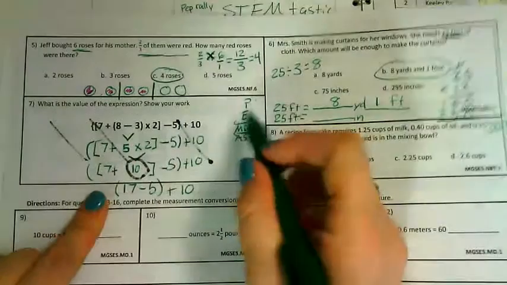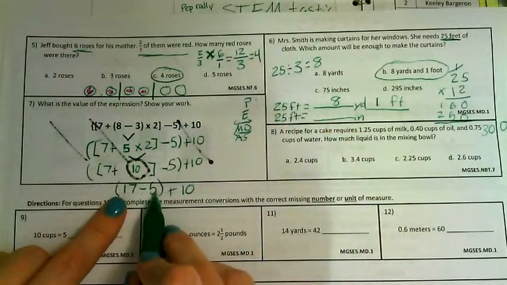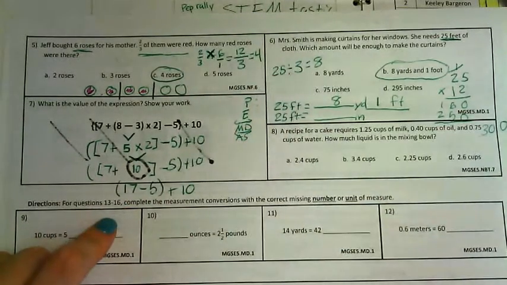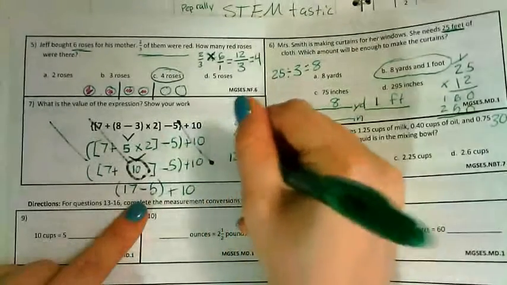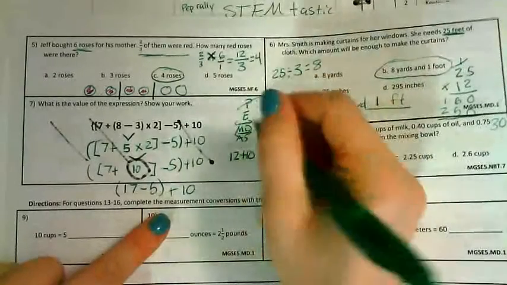I've still got parentheses, so I'm still here. Now I've got 17 minus 5. So I'm going to solve that out. 17, 16, 15, 14, 13, 12. That's going to give me a 12 plus my 10. Finally, parentheses are done.